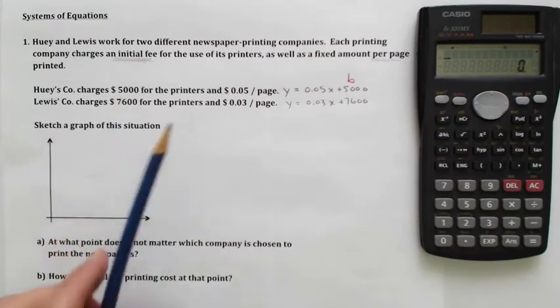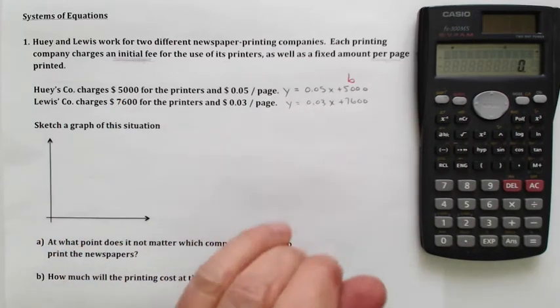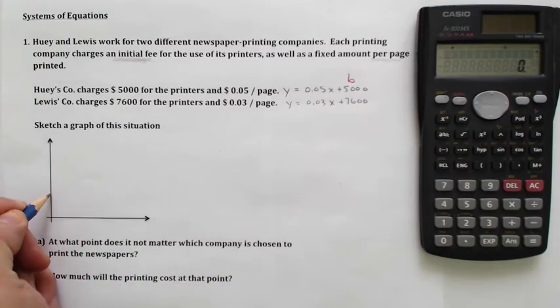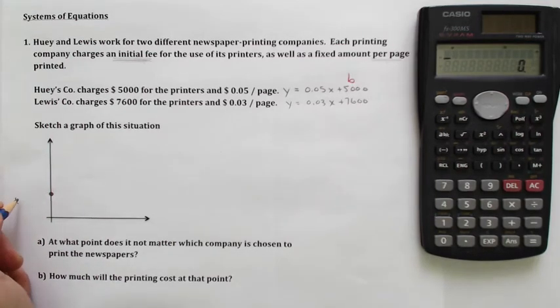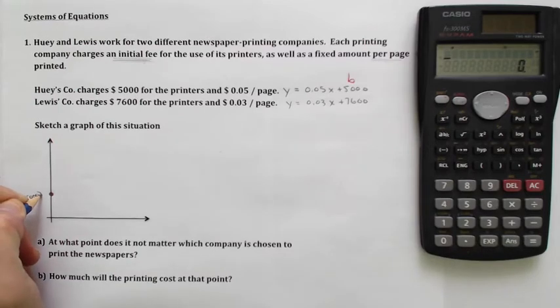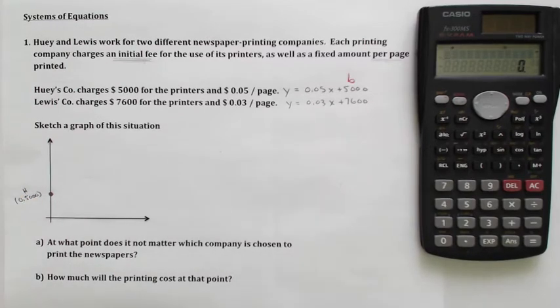Because their initial values are B's, we know where they go on the graph. These are y-intercepts. So for Huey, 0, 5,000, let's say right about there. I'll label that as 0, 5,000, and I'll put a little h over it just to indicate that that's Huey's initial value.